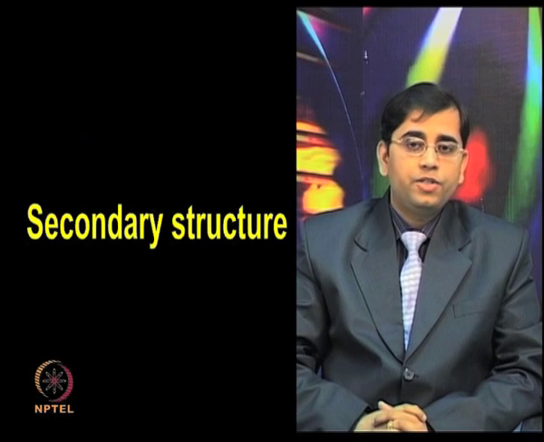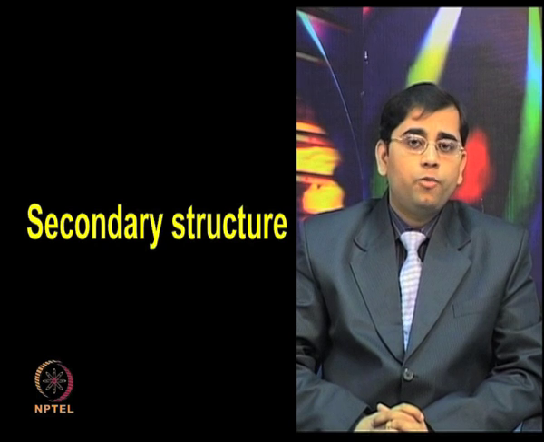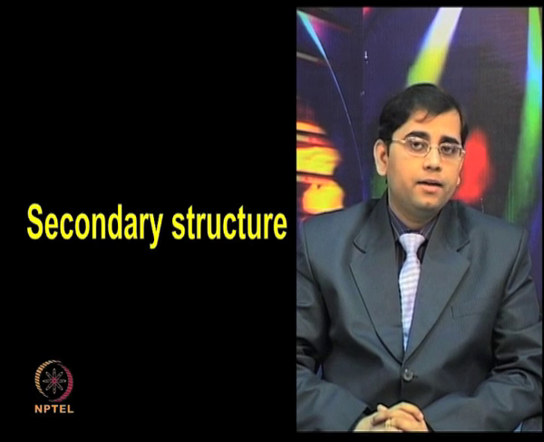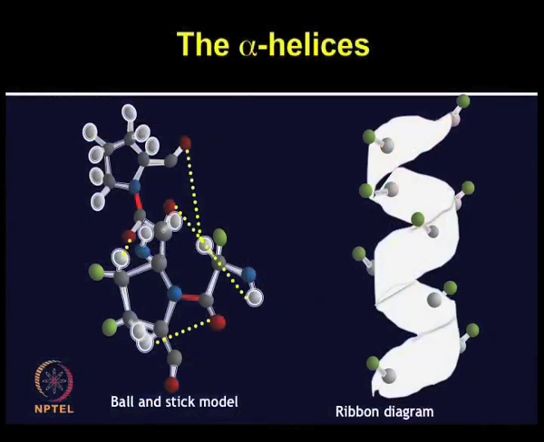Let us now discuss secondary structure, which refers to locally folded regions. The folding of a polypeptide or protein chain into regular structures like alpha helices, beta sheets, turns and loops, all represent secondary structures. Let us first start with the alpha helices. Proteins have variable helix content.